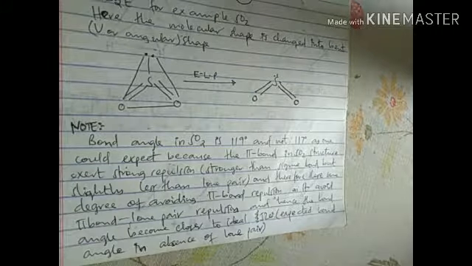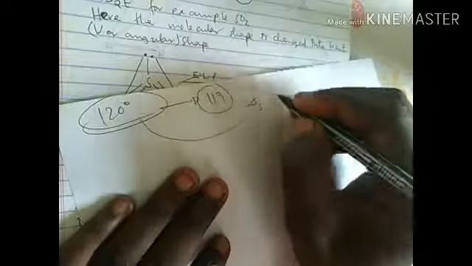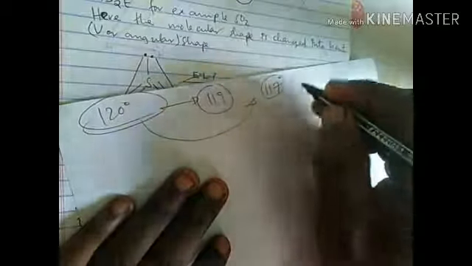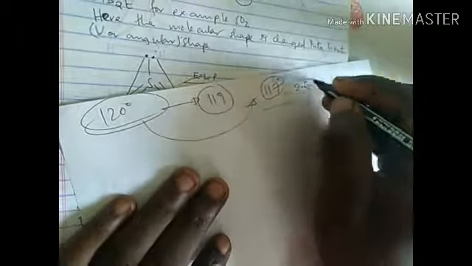Kama tungekuwa hatuna lone pair hapo, bond angle ingekuwa 120. Lakini imekuwa 119 kwa sababu gani? Presence ya one lone pair ingeitoa kutoka 120 kwenda kwenye 117. Sababu tulisema one lone pair inadecrease bond angle by 2.5 degrees, kutoka 120 ingeenda kwenye 117.5. Lakini presence ya pi bond pia inaincrease repulsion between bonds. Imeongeza hii angle mpaka kufika kwenye 119 ambapo panaonekana kama vile hakuna lone pair kabisa.